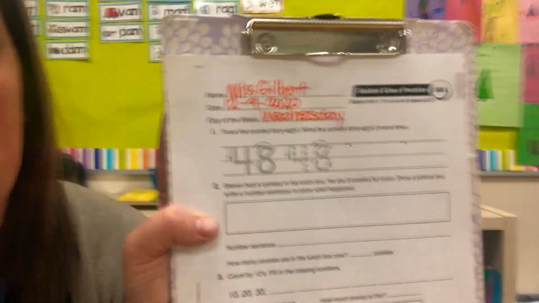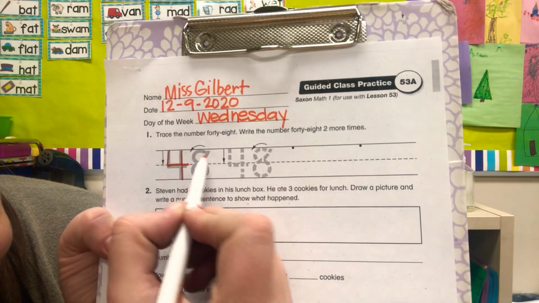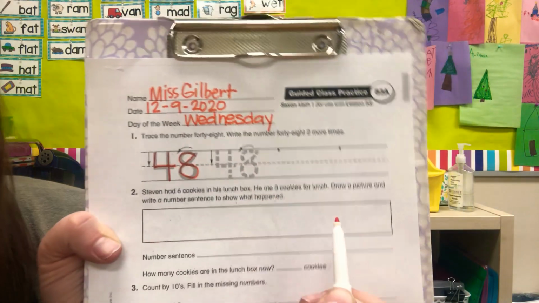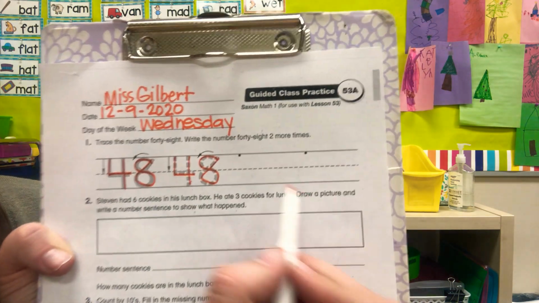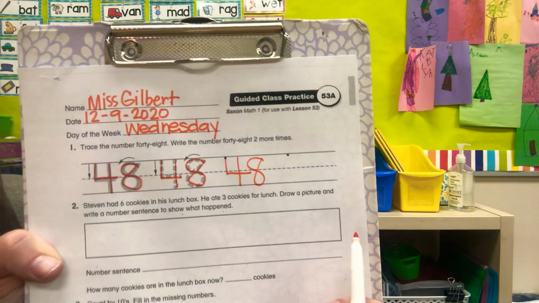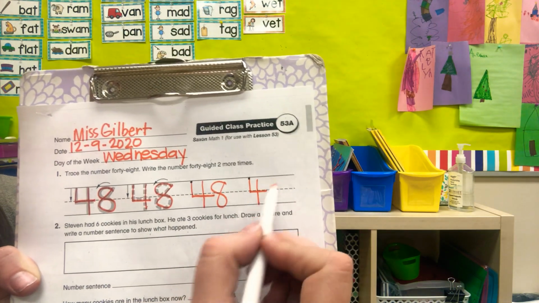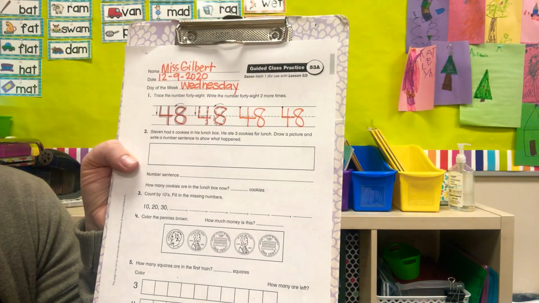Okay, number 1 is trace number 48. So we're going to do a 4 and an 8. Down, slide, right, and cut it in 2. Make an S and go back home to make the number 48. Down, slide, right, and cut it in 2. Make an S and go back home to make the number 48.